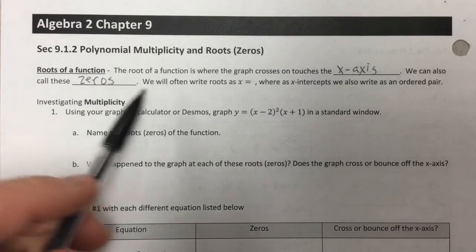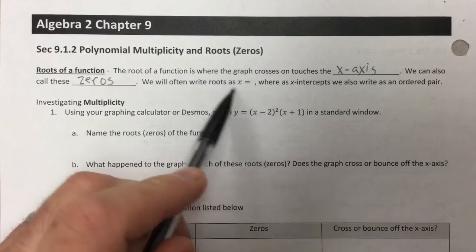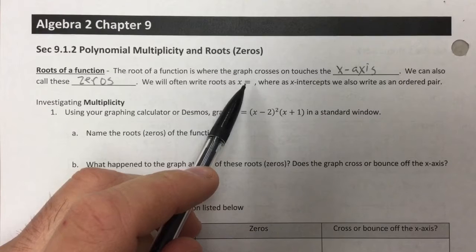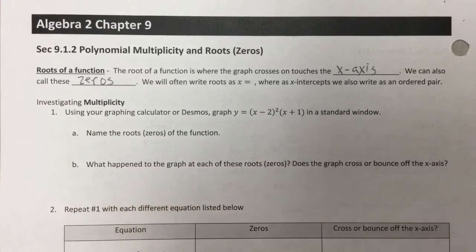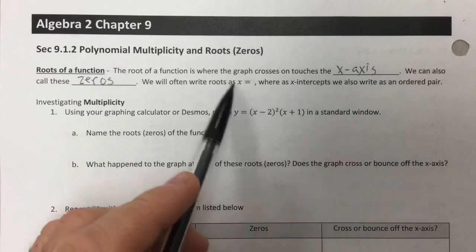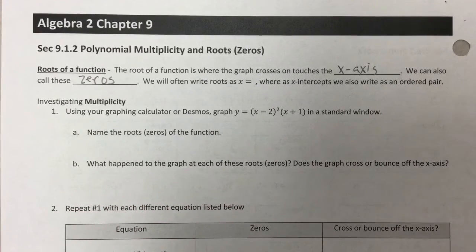The only real difference is that roots or zeros, we're often going to write them as x equals, whereas x-intercepts are written always as ordered pairs. Okay, so they are the same thing, but roots and zeros are usually just written as x equals.